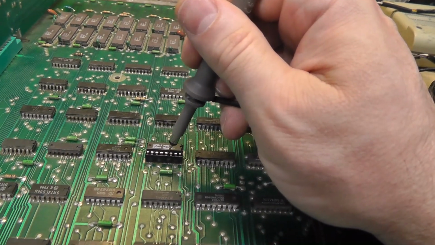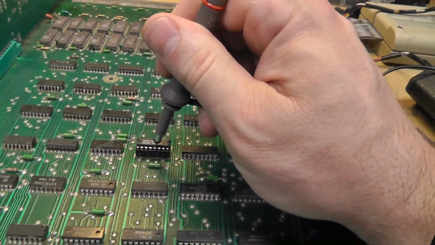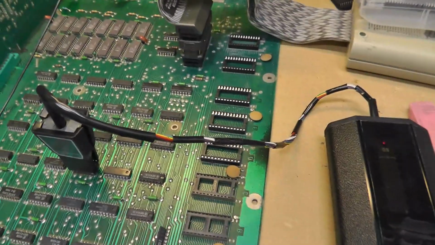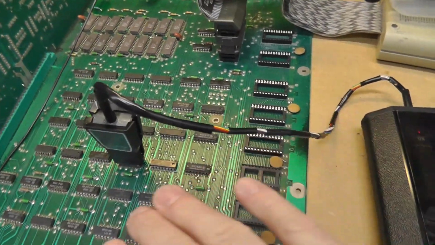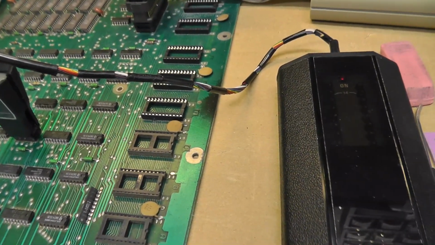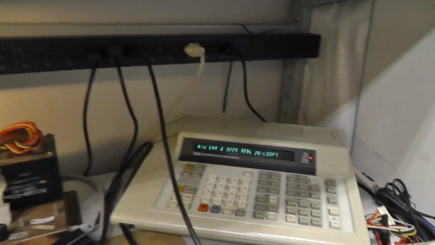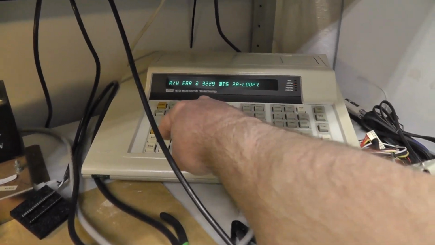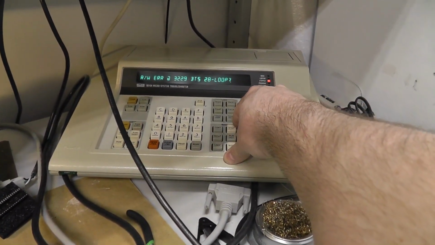Sixteen, 15, 14, 13. Something is not right. Alright, so my logic comparator is reading that chip good now. So assuming that that was part of the problem, I'm not sure. But I still have a white screen, which isn't ideal. And I'm starting to get RAM errors now, which I wasn't before, which is kind of strange.